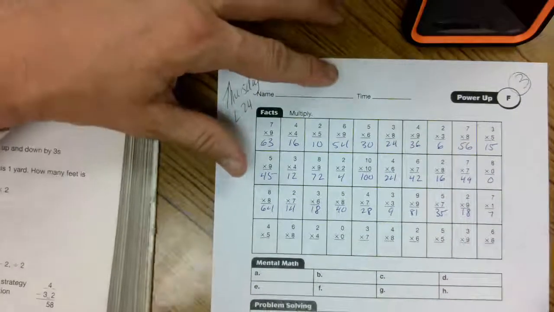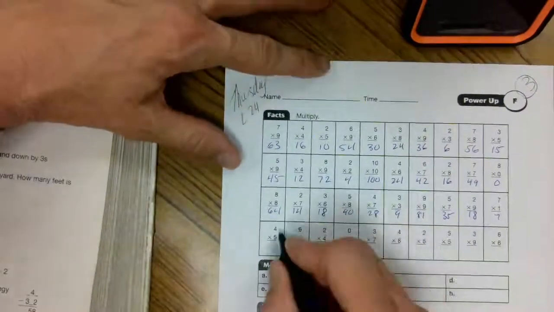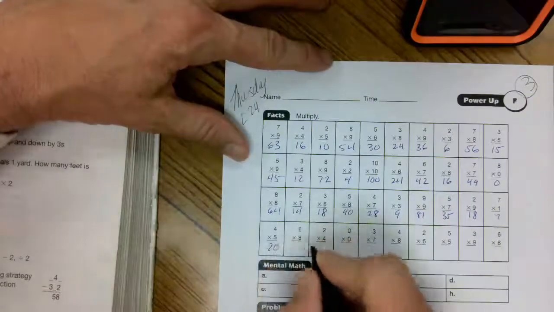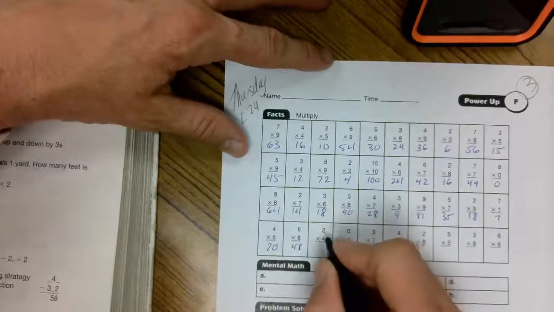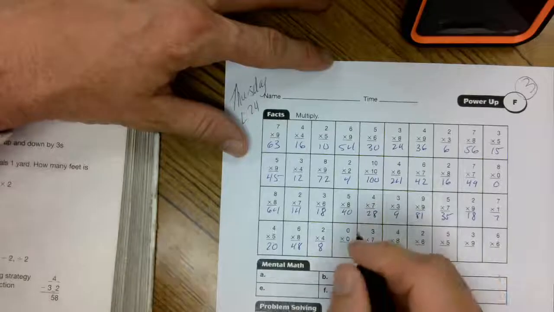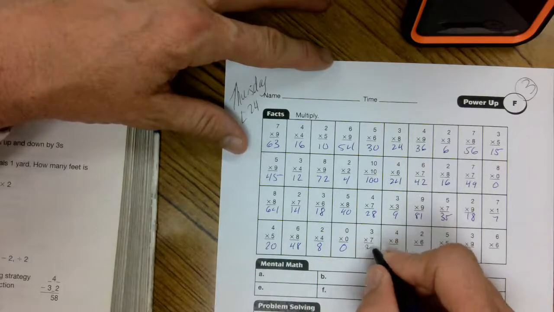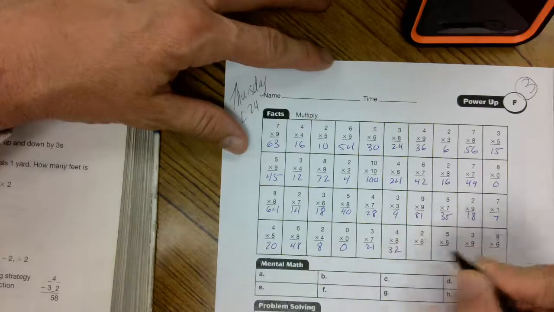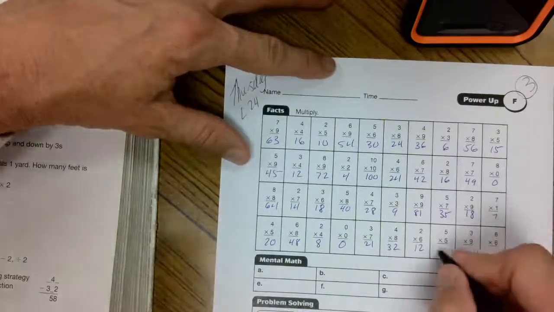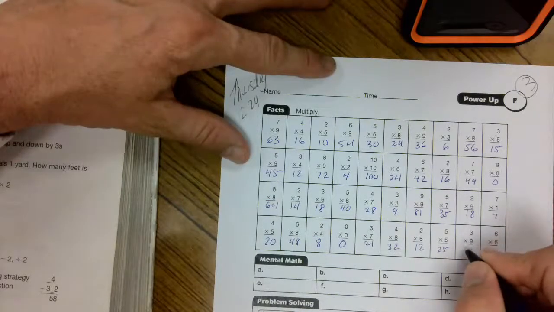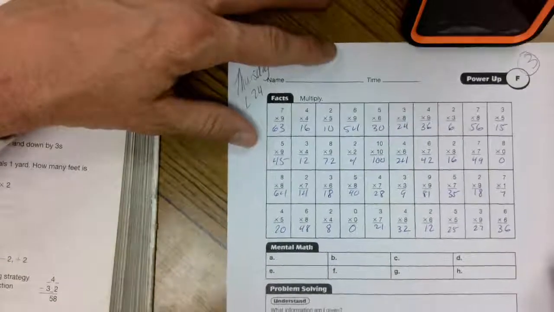Sorry, 7 times 1 is 7. 4 times 5 is 20. 6 times 8 is 48. 2 times 4 is 8. 0 times 0 is 0. 3 times 7 is 21. 4 times 8 is 32. 2 times 6 is 12. 5 times 5 is 25. 3 times 9 is 27. 6 times 6 is 36.